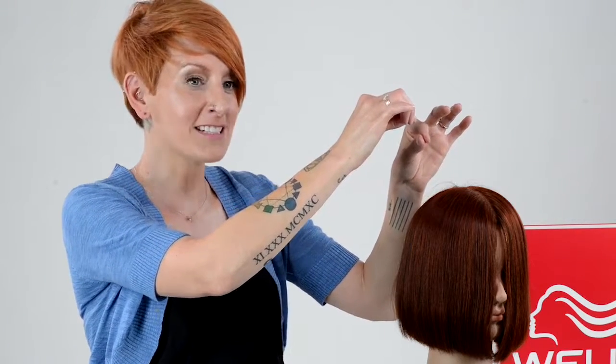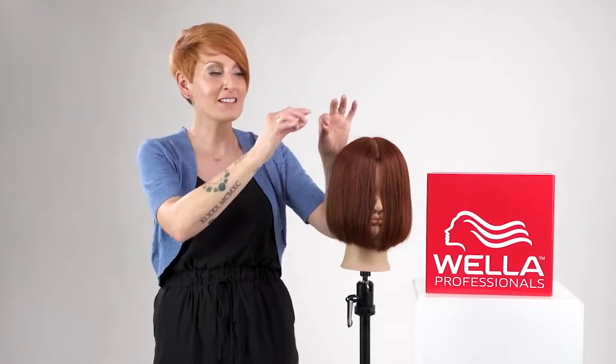The great thing about that now is you know what to do with your processing time, your choice of product, as well as your timing. When it comes to texture, you want to feel two different areas on your head or your client's head so that you can feel the difference between the front and the back.